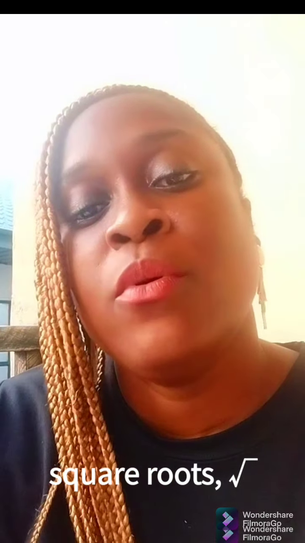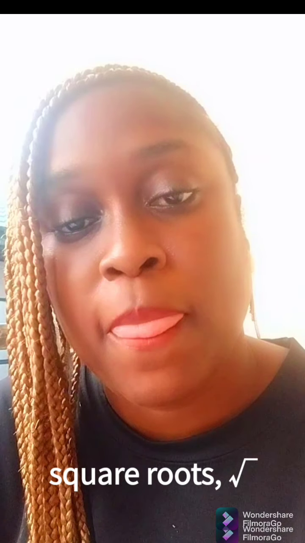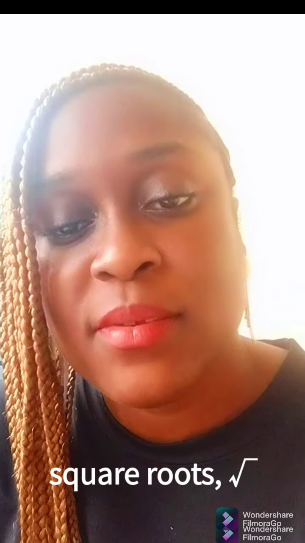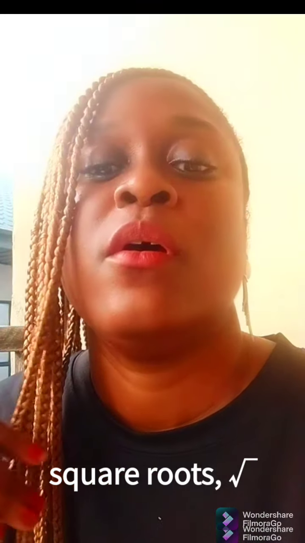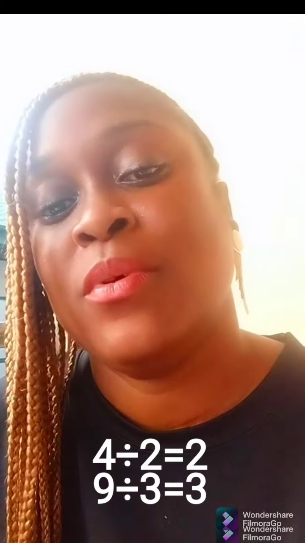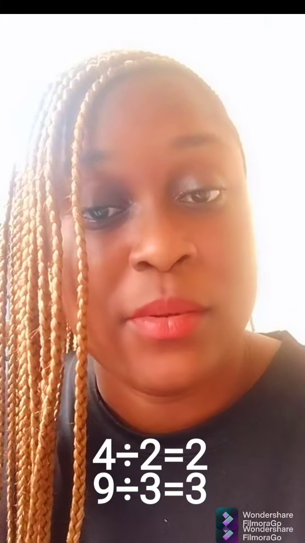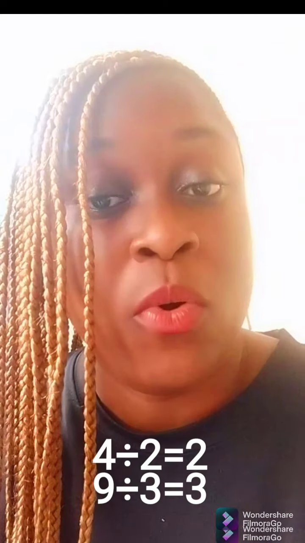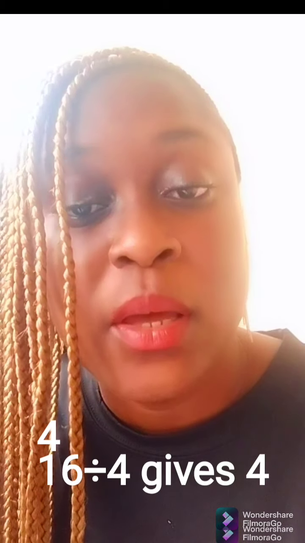Then on the flip side, we have the square roots. The square roots have to do with a number that divides another number to give us the original number. For instance, we have 4. If 4 divides 16, it gives us 4.